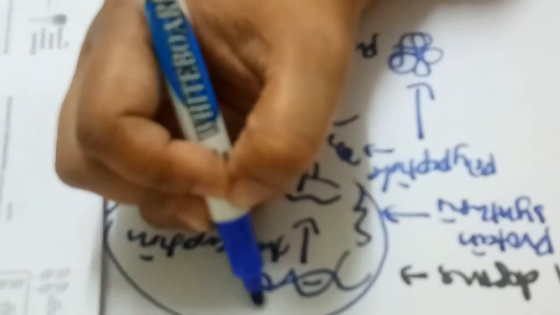Okay, and this process we call protein synthesis. Another process is that the strands of the DNA will be replicated to produce another strands of DNA. This we call replication.